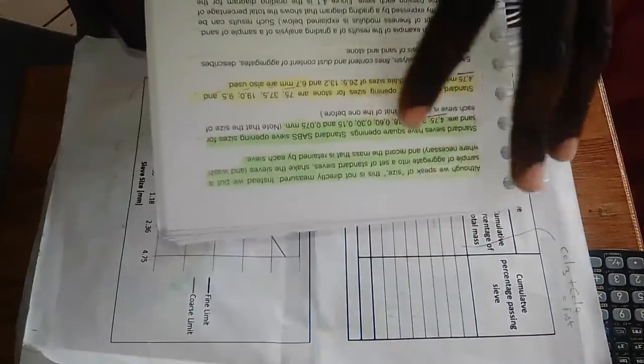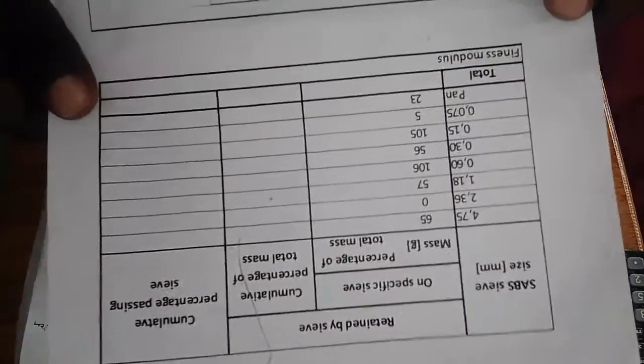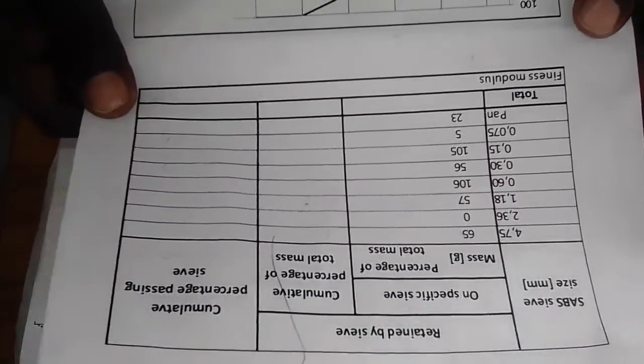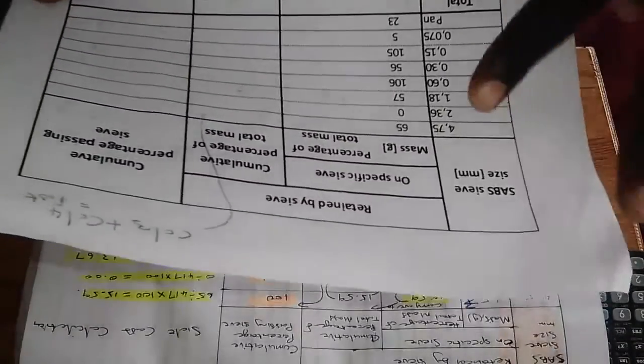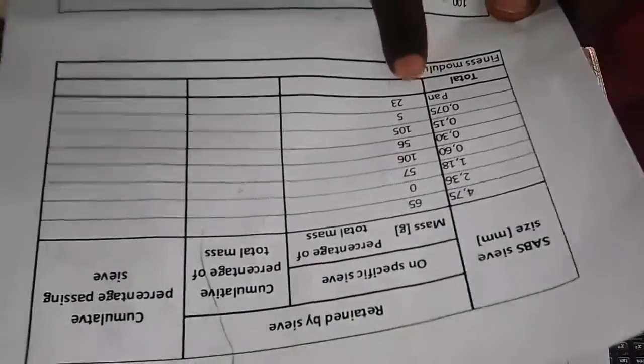Okay. But now we'll be dealing with a sample of sand. So we won't be going up to 75. We'll be going from 4.75 to 0.075. Okay. So in your exercise, this is what you're given, and you are told that you should work out the percentage of the total mass, the cumulative percentage of total mass, cumulative percentage passing through sieve. Okay. So the first thing you do when you get something like this, we need to add up the whole mass. Add up all these numbers and give us a figure at the bottom.